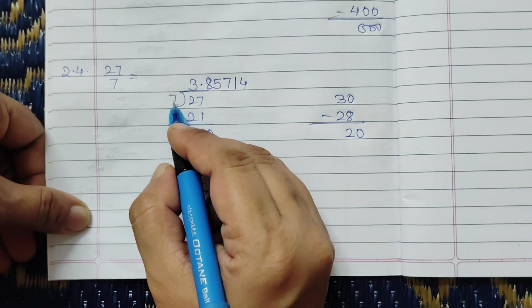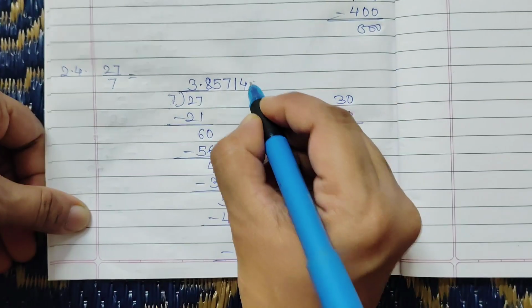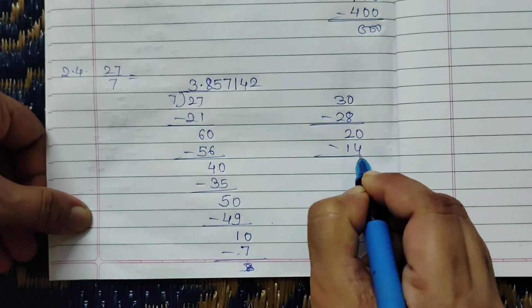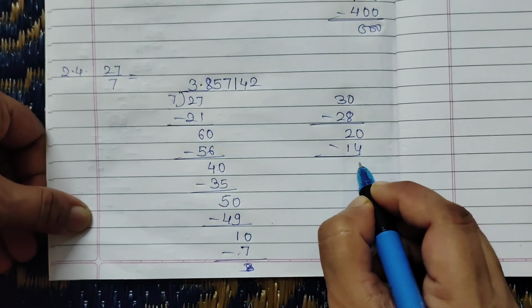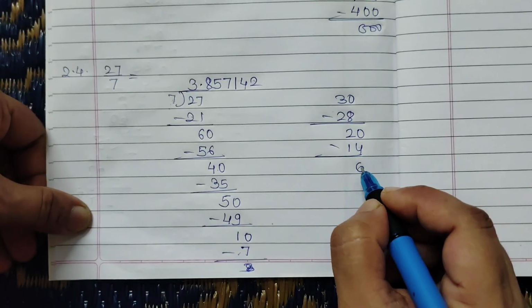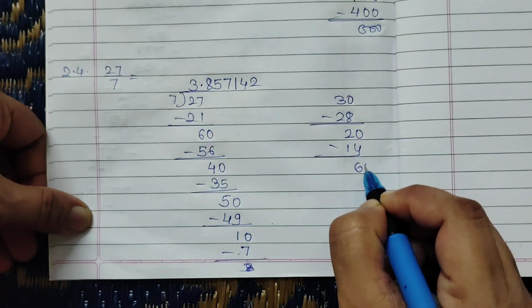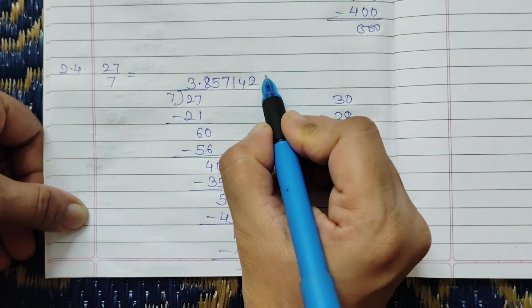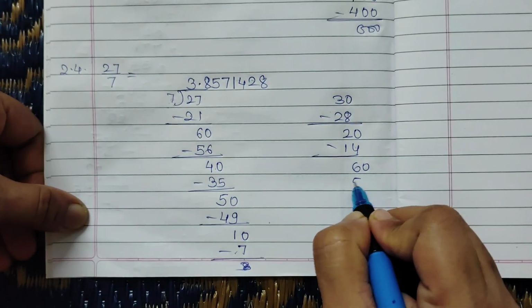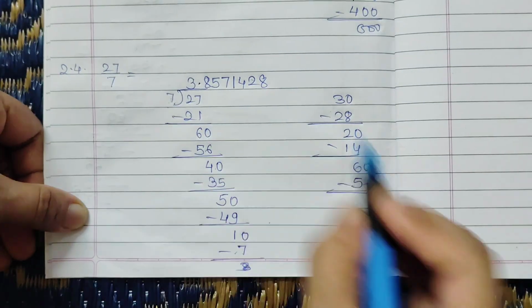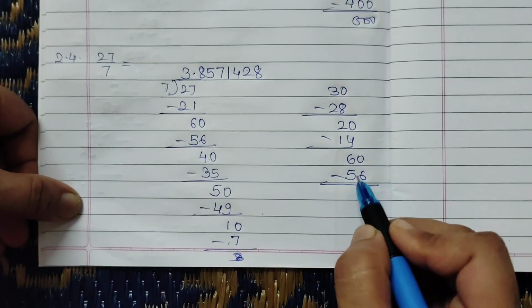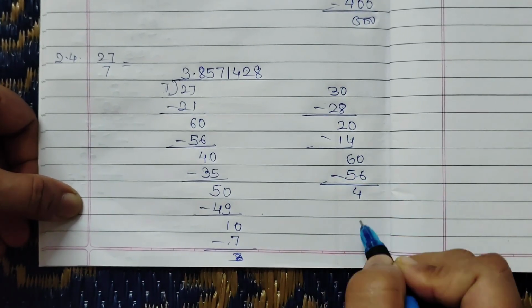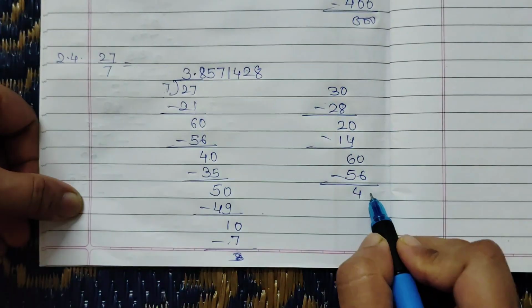So 7 2s are 14 we will write. So 20 minus 14 is what? 6. Now already the point is there, so we get 0. So 7 8s are 56, because 7 9s are 63, and 63 is bigger. So 60 minus 56 is what? 4. And already the point is there, so it will become 0 here.